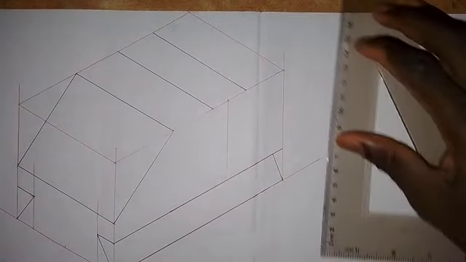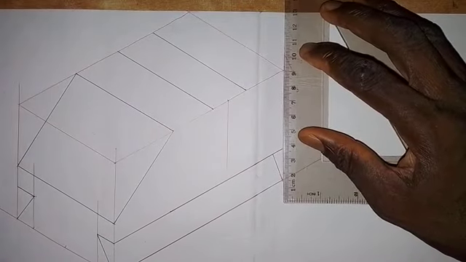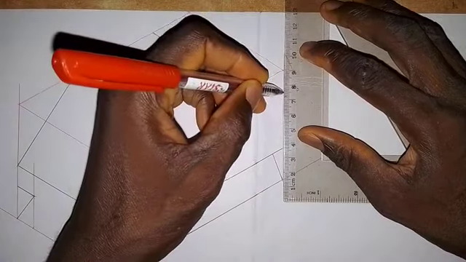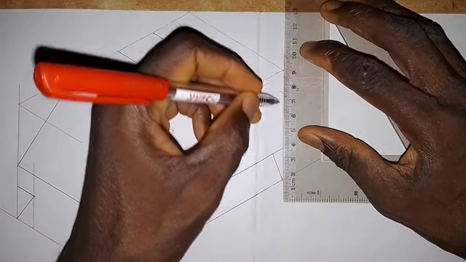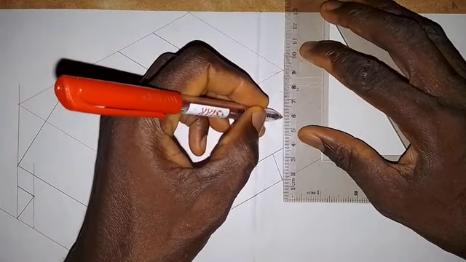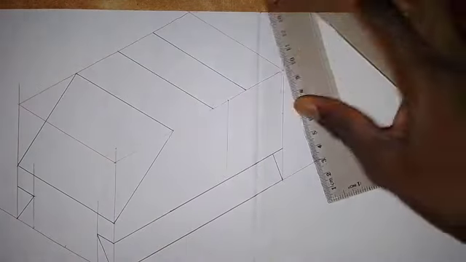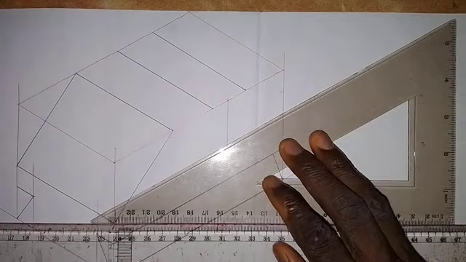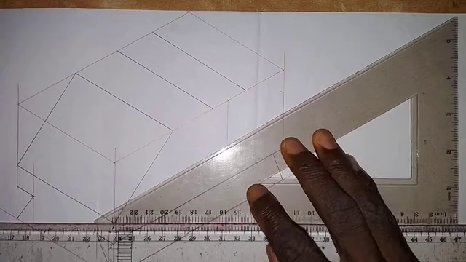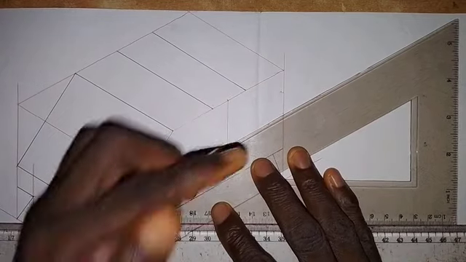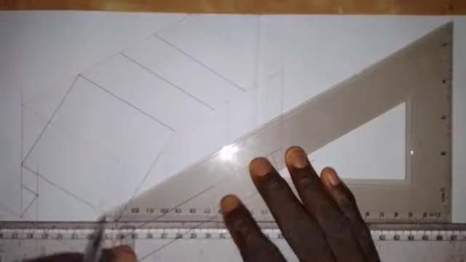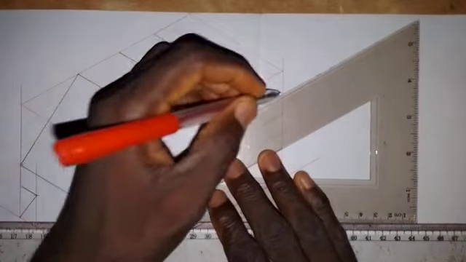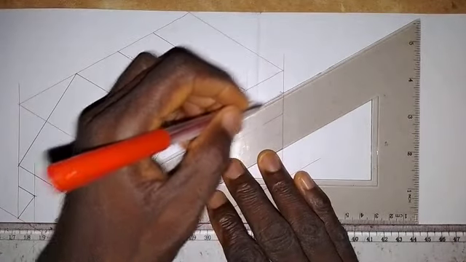From this end, I will take 15 millimeters, and then the next 15 millimeters, which is here. I'll transfer this point to this side, and also transfer this point to this side, like this.